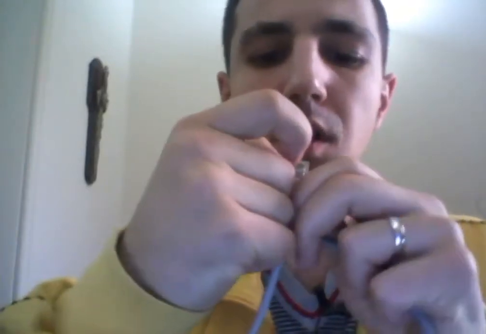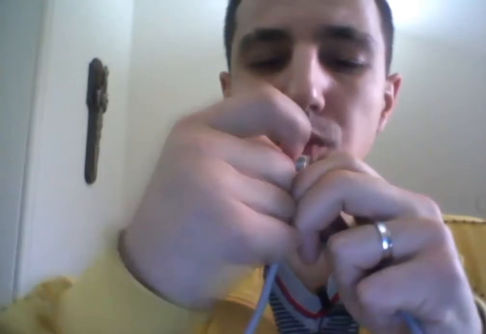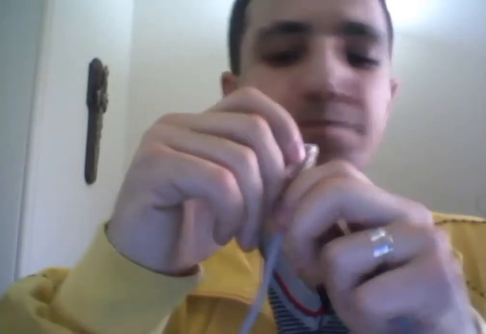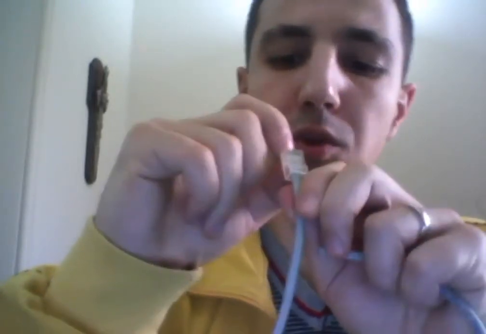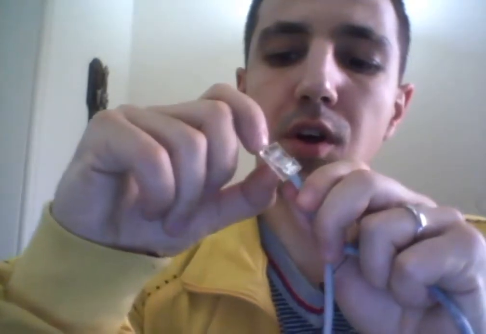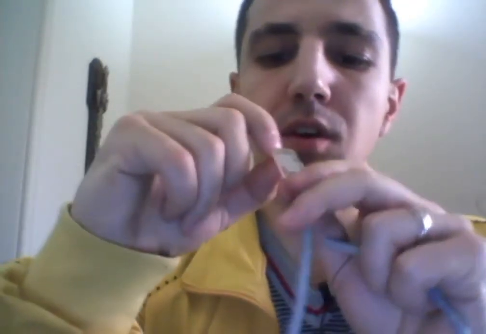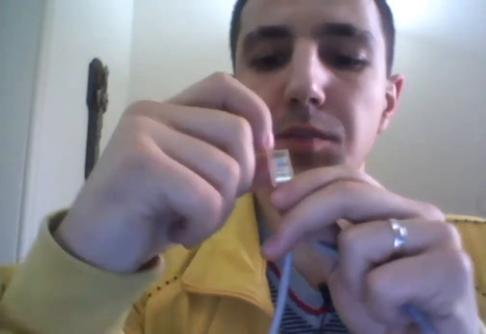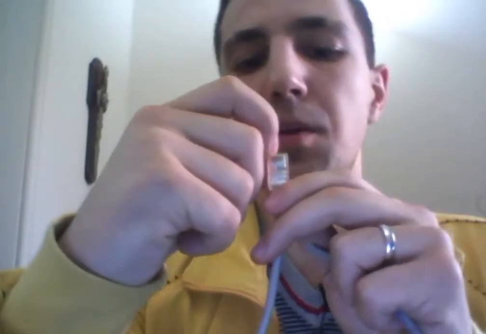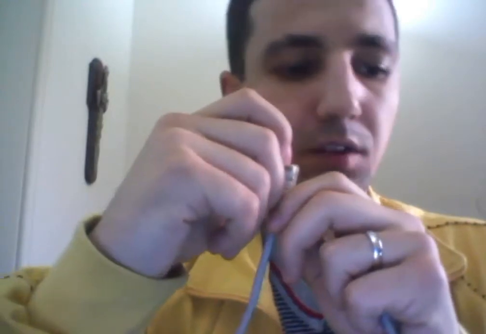So the middle two wires are the same as these connector pins. This was left for the middlemost pins for RJ11.